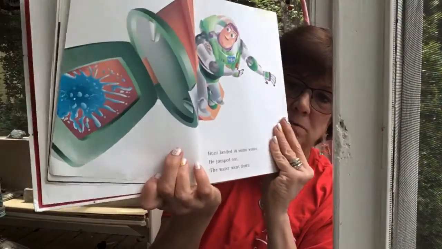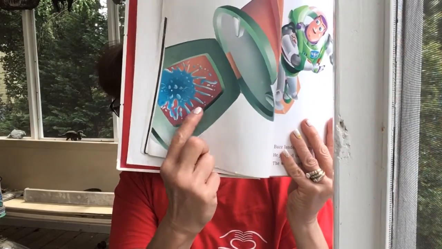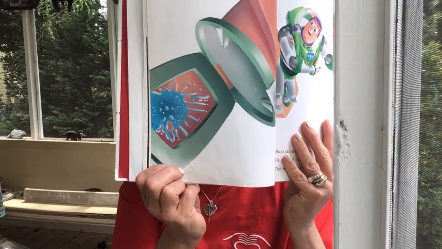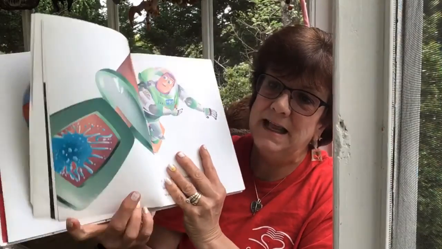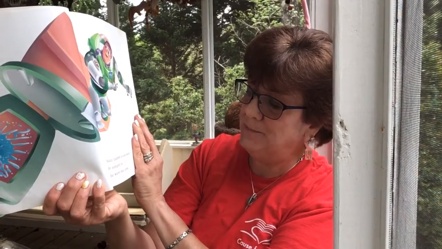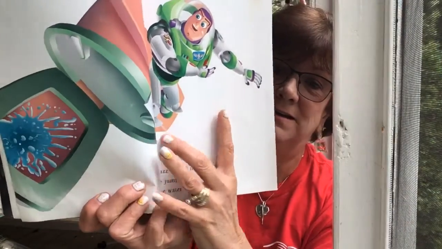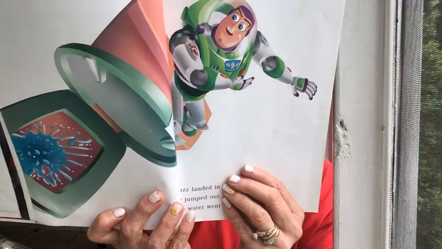Buzz landed in some water and he jumped out. The water went down. There you go. He landed in water. What does that look like to you? That's what he landed in. It's got a top, like a cover, and there's a bowl here, and there was water inside. Oh my, oh my, oh my. I think Buzz landed in a toilet. Doesn't it look like a toilet? And the words say, Buzz landed in some water. He jumped out, but the water went down. So when he jumped out, he stepped on the handle, and the water went down. Buzz landed in a toilet. I think that's a clue of where maybe Buzz might be.